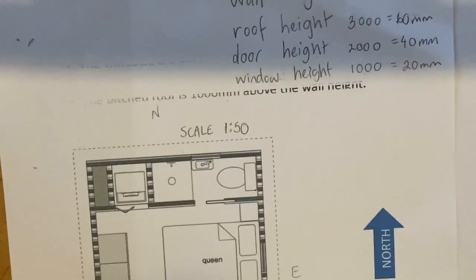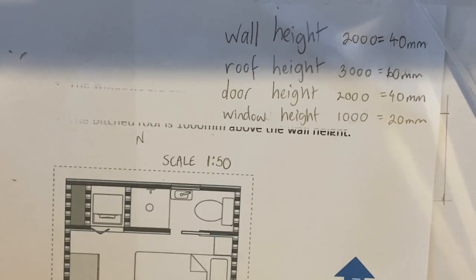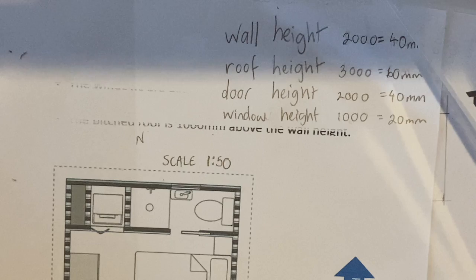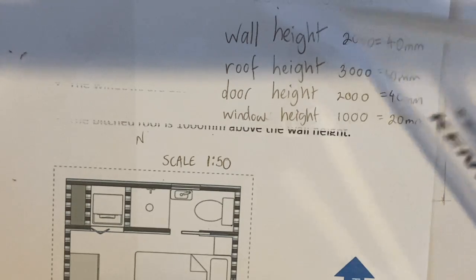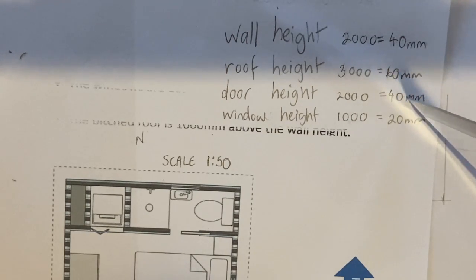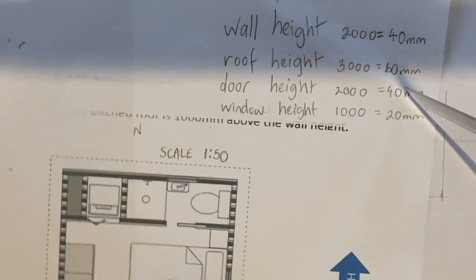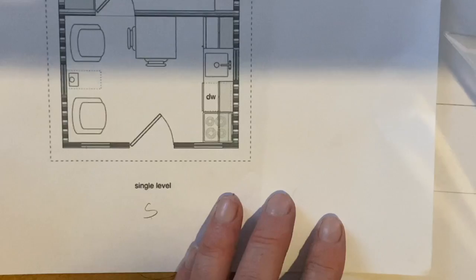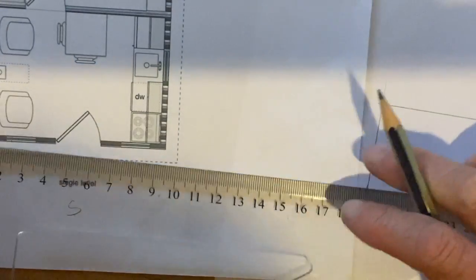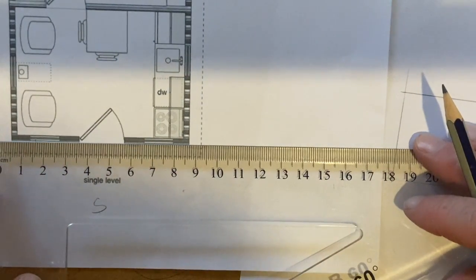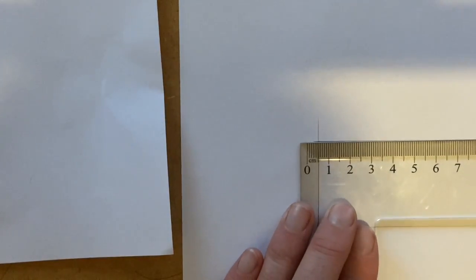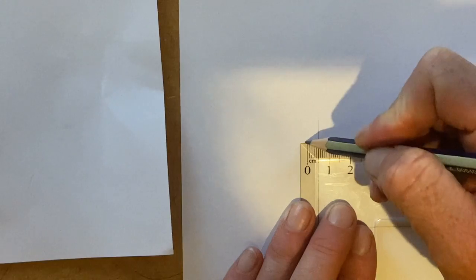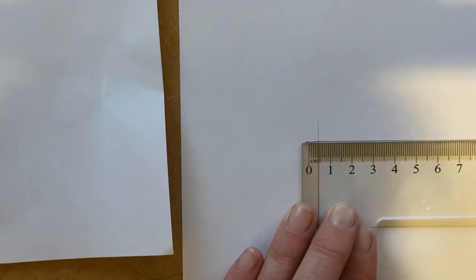Now let's look at this floor plan again. I might put the roof in now. So it goes up another 20 millimeters from 40 to 60. And I'm not given any information about the style of roof, so I'm just going to draw it as a rectangle. Measure. Okay, so it goes over 5 mil on either edge. 5 mil that way.